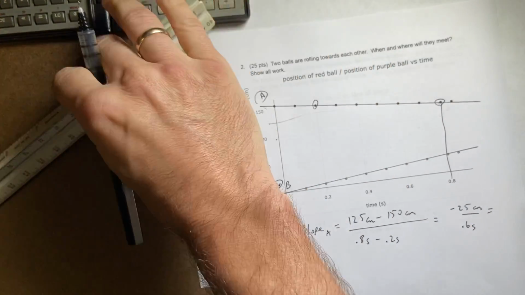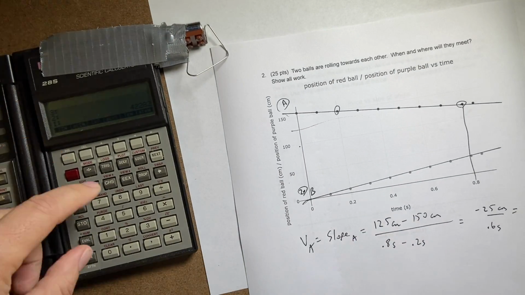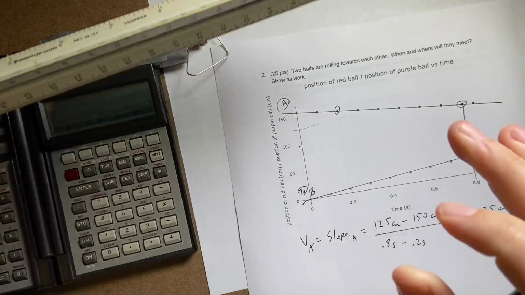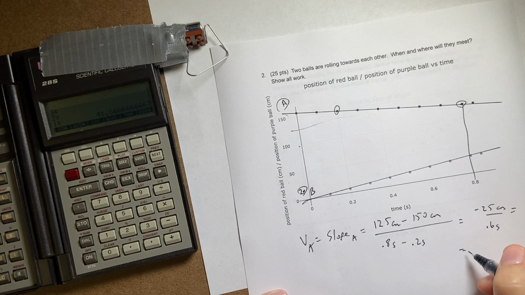I've got my calculator right here. So I get 25 enter 0.6 divided by, and I get negative 41.6, let's just say 41.7 centimeters per second. Now what I really want is the position of A as a function of time.